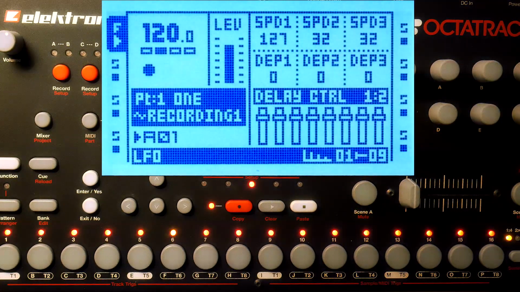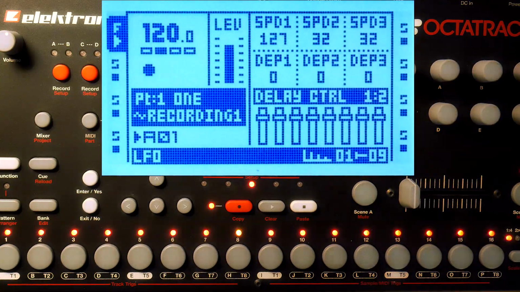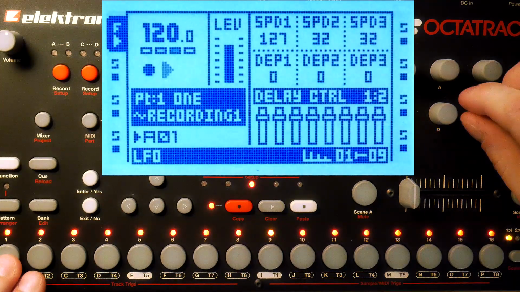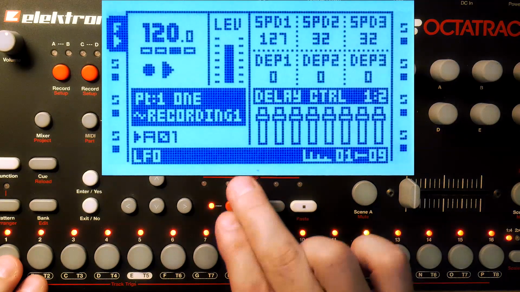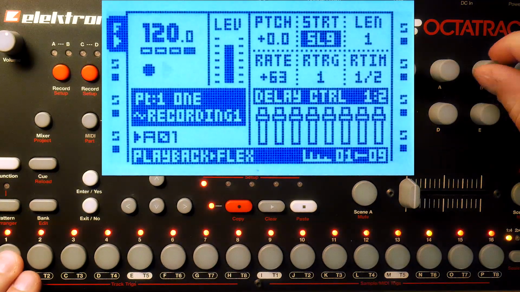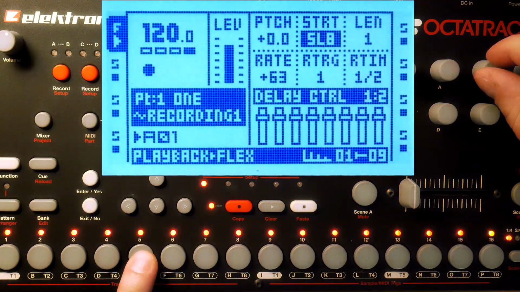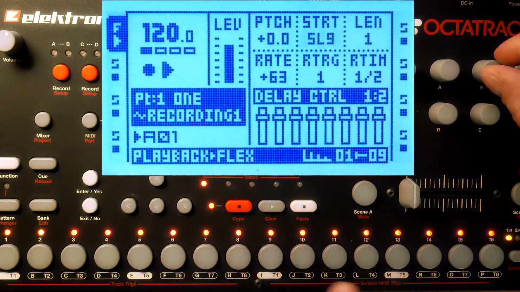We can also p-lock the LFO parameters to turn off trigger skipping for particular triggers, or give individual probability values to particular triggers. I'll p-lock the starting slice and the LFO depth on these particular triggers to prevent them from being silenced.